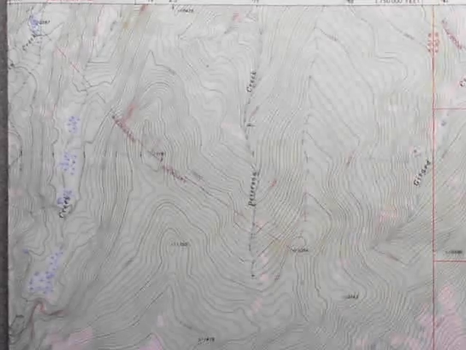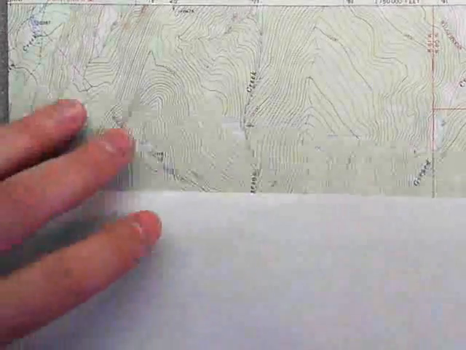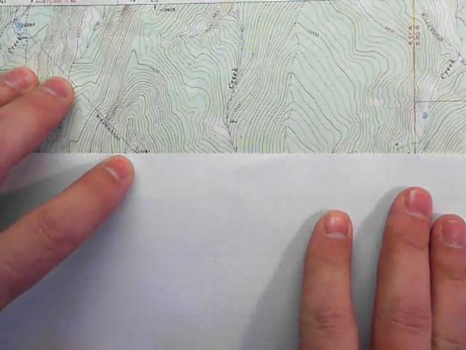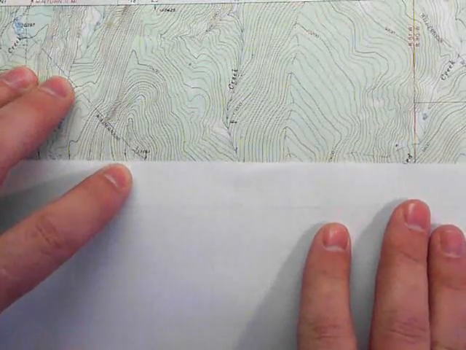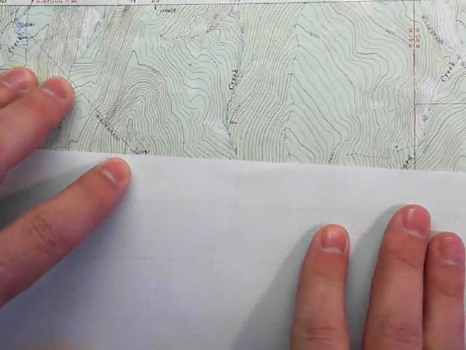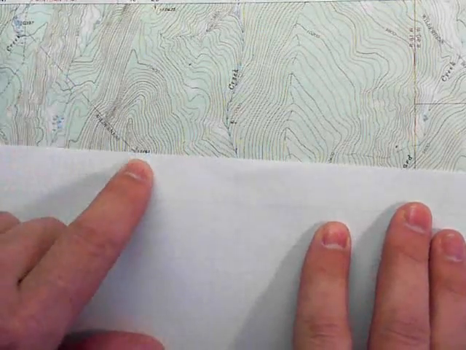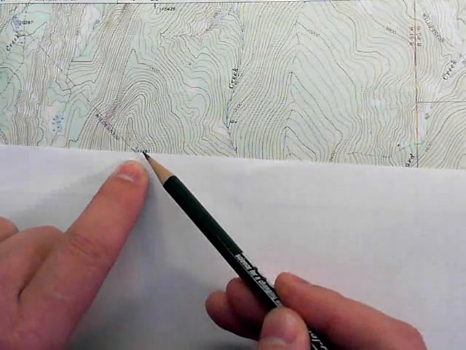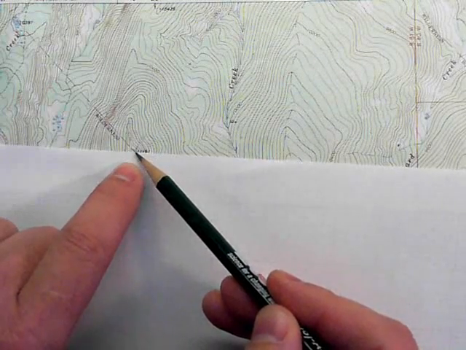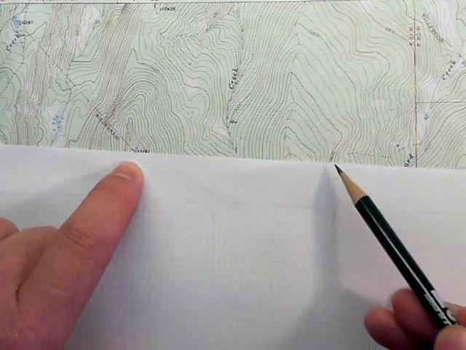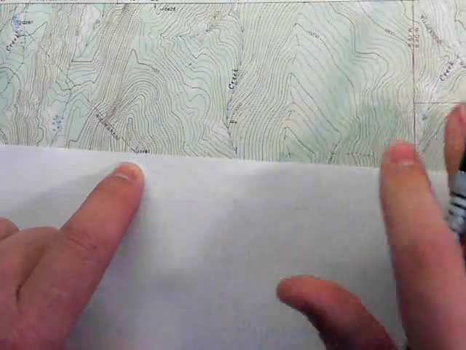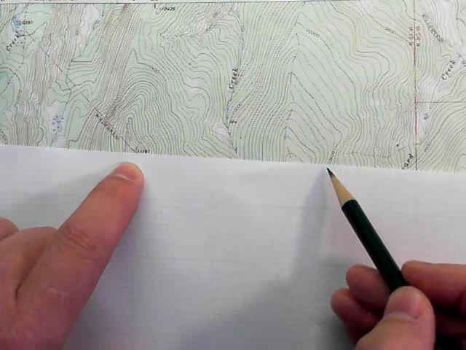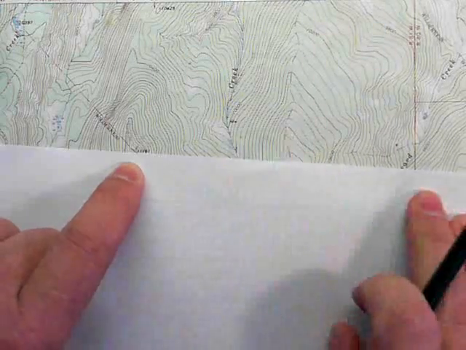The next step is to take a sheet of paper and lay that paper down so that the edge lines up with those 2 points. So here we have the 11,161 top of this hill, and then over here I have the edge of my paper next to the 1 and 10,400. That's going to be my profile line.